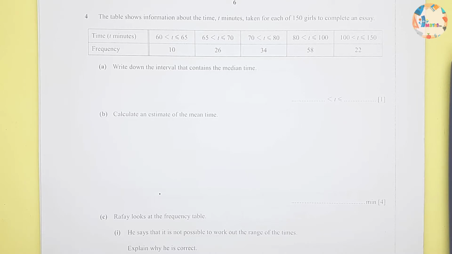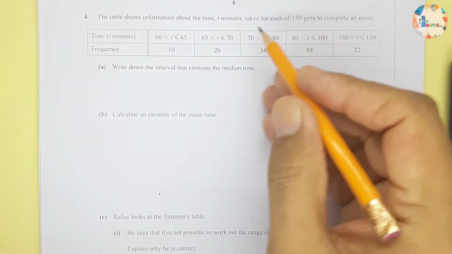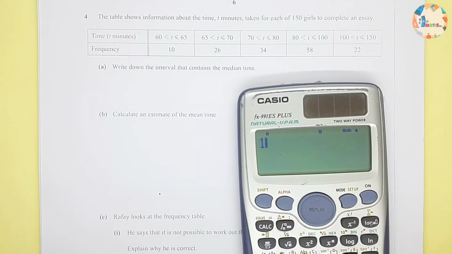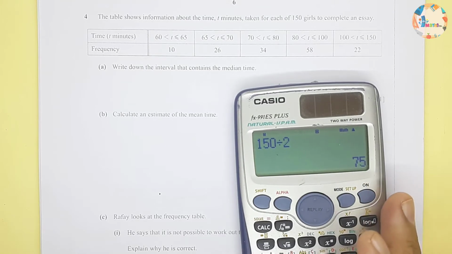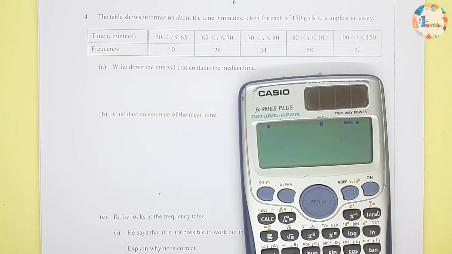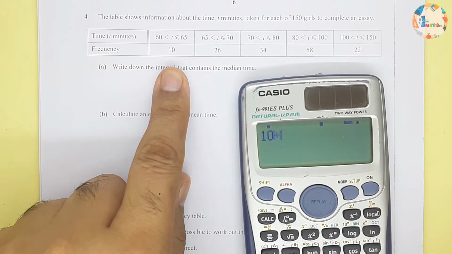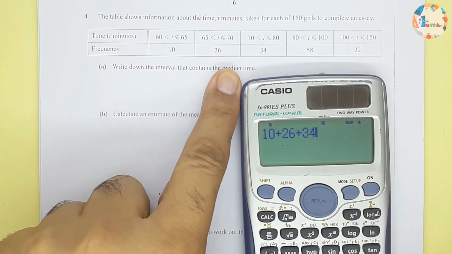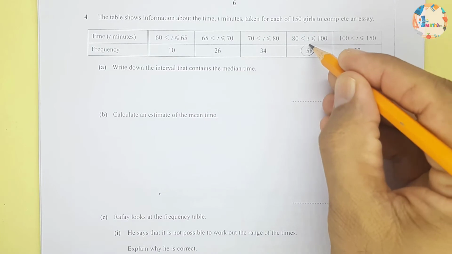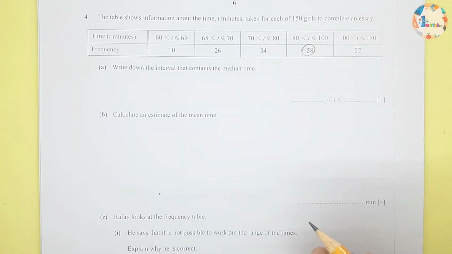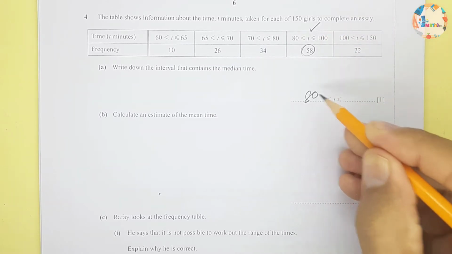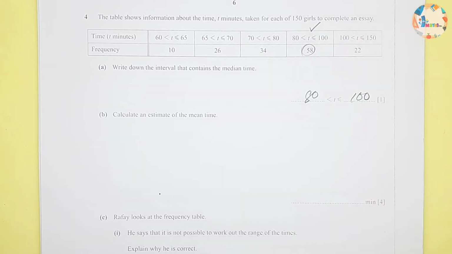The frequency is 150, so the median will be the middle value: 150 divided by 2 will be 75, so plus 1, the 76th value we have to check. So 10 plus 26 plus 34 will be 70. So the 76th value will be in this range, that is from 80 to 100. So we will provide the 80 to 100 range over here.